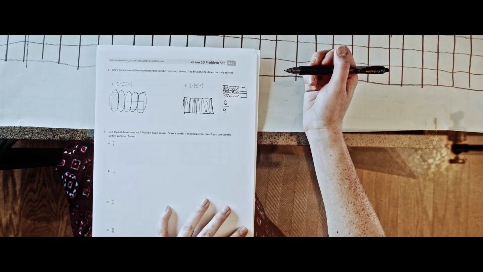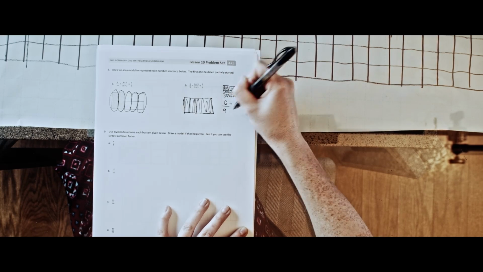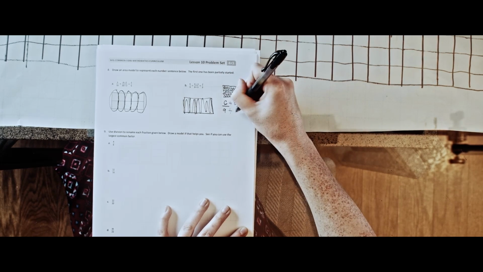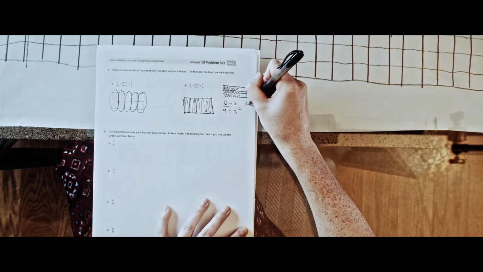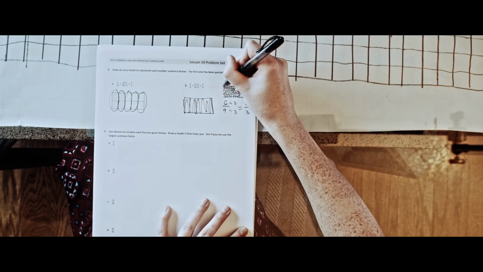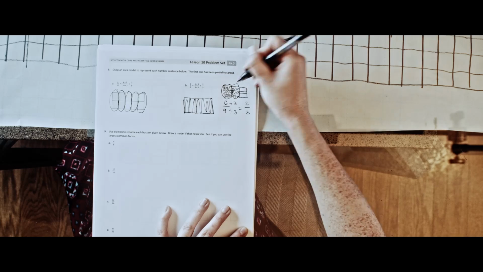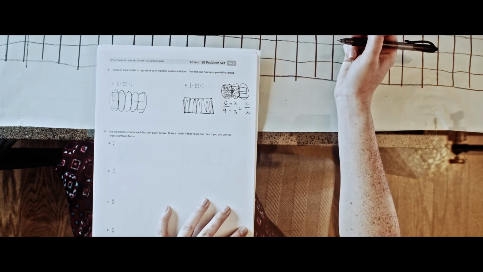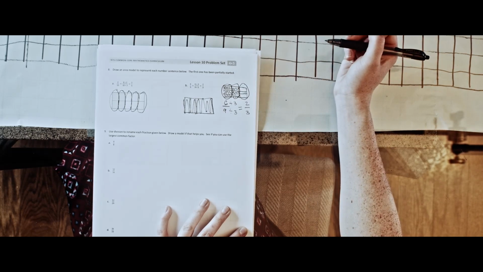And they've already done the division for me. I can divide both of them by 3 to get 2/3. So all I need to do is circle my groups. 2 shaded groups, 1 group that's not shaded, 3 groups altogether.